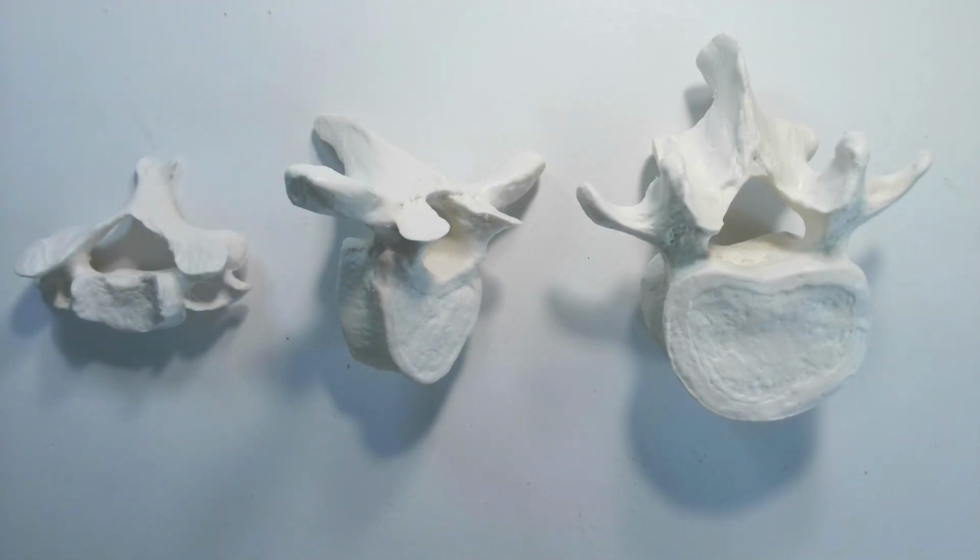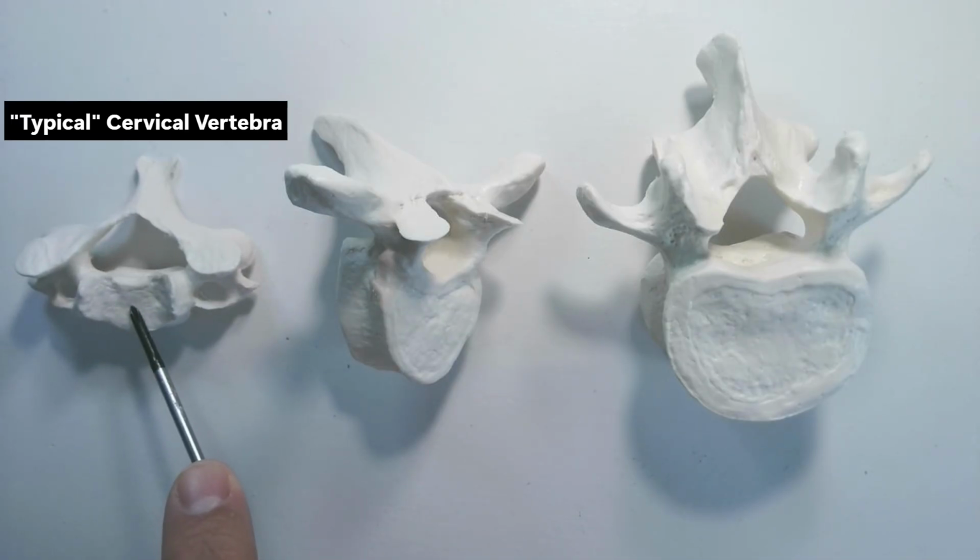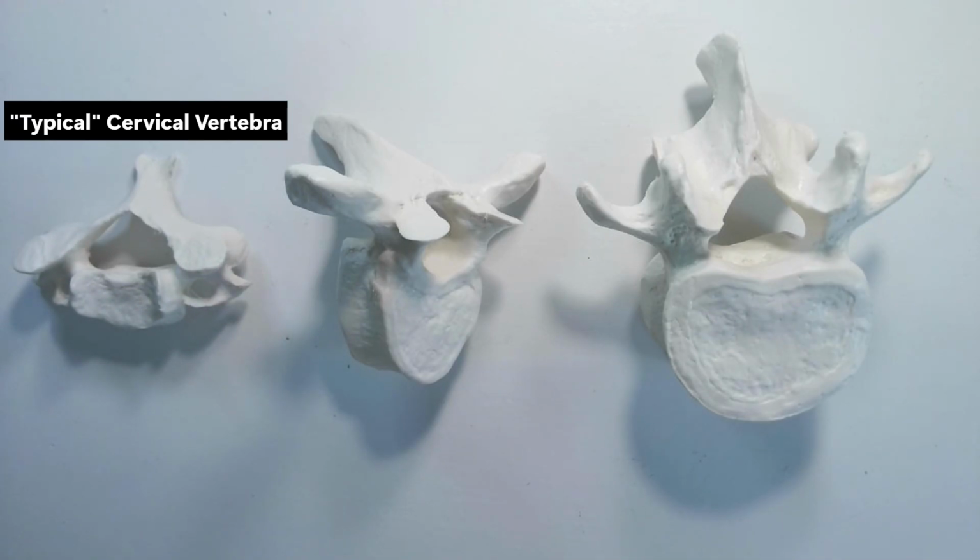In this video, we'll learn how to properly identify the individual vertebrae types, and in our next video in the series, we'll identify the unique landmarks in detail. First, starting with the cervical vertebra, that is C3 through C7, it's helpful to know what makes them different.